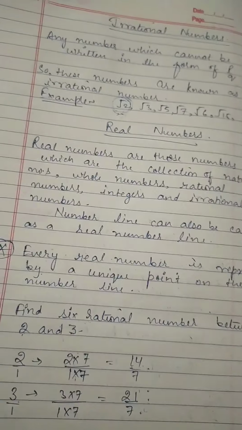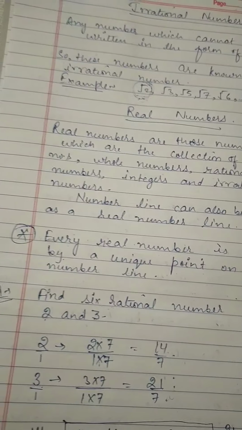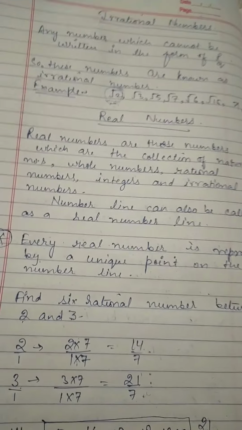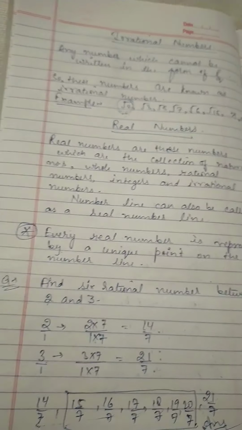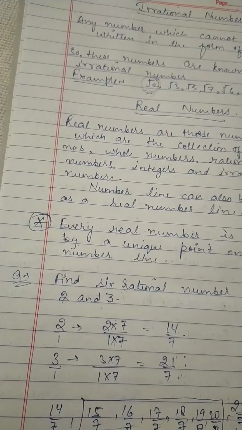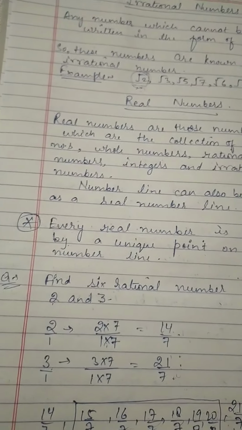So that's all for today. In the next video we shall discuss irrational numbers, the location of irrational numbers on the number line, and so on.